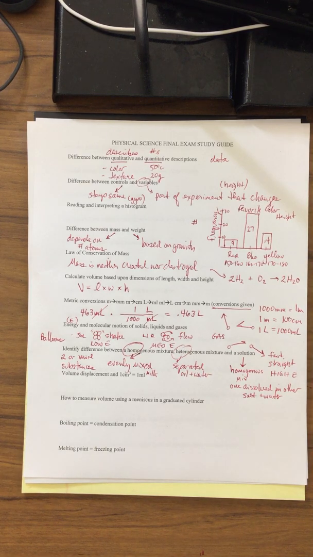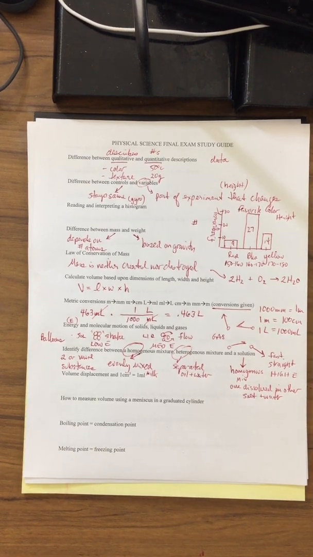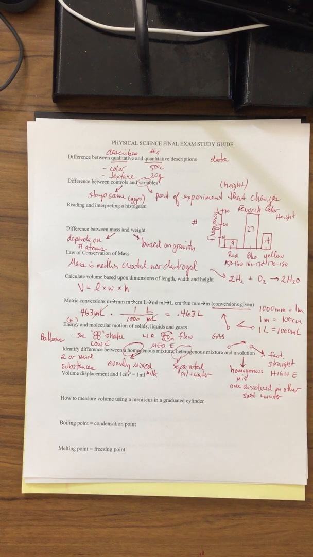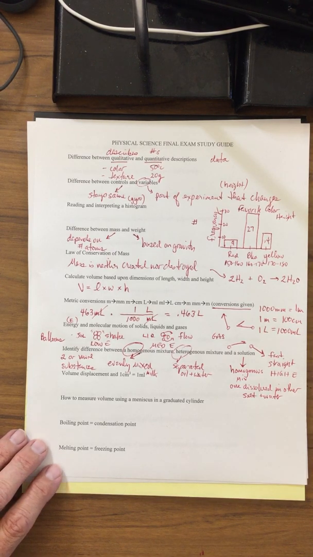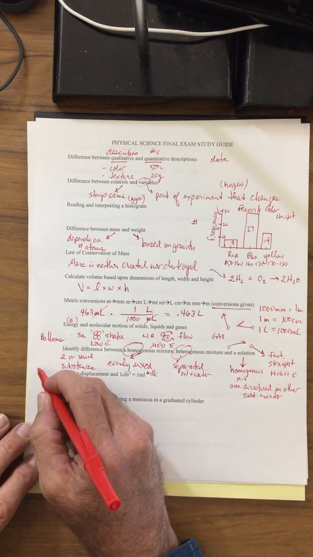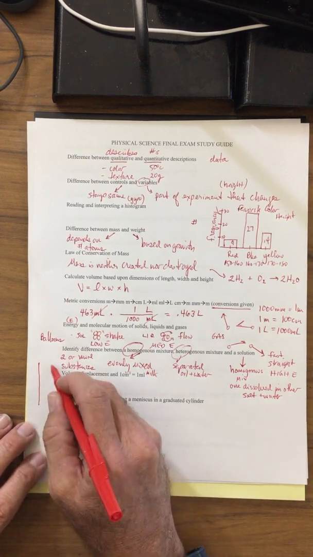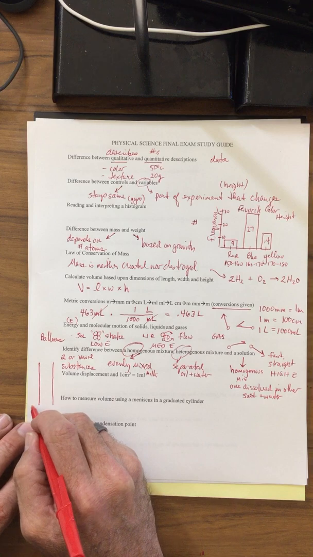Okay, volume displacement. So for this, if you have a graduated cylinder, let's go ahead and draw out the graduated cylinder over here.